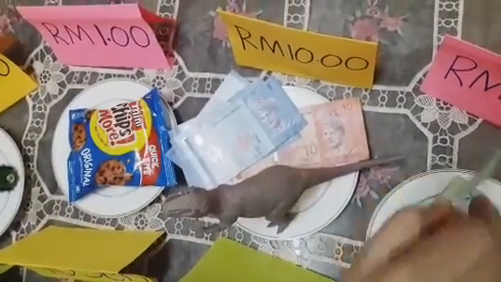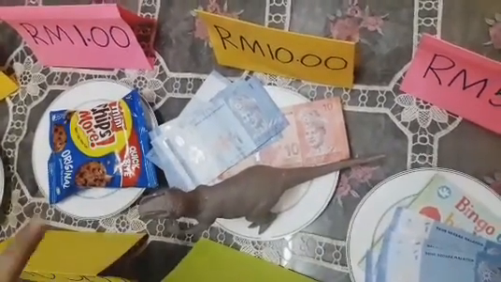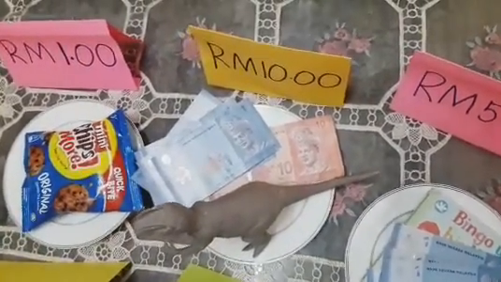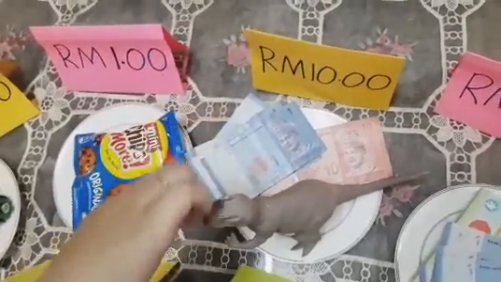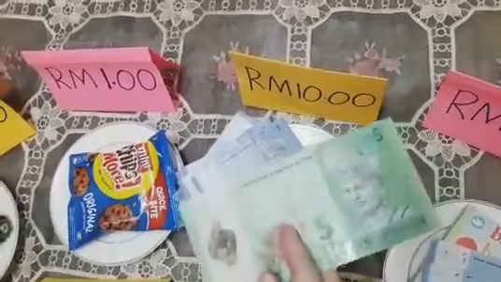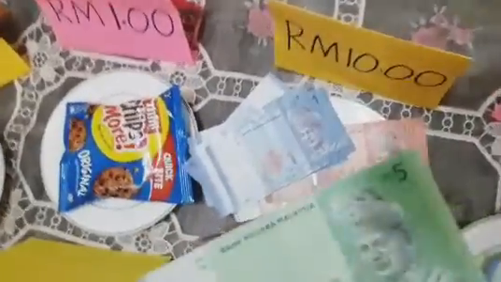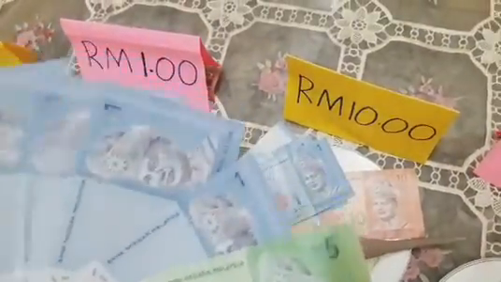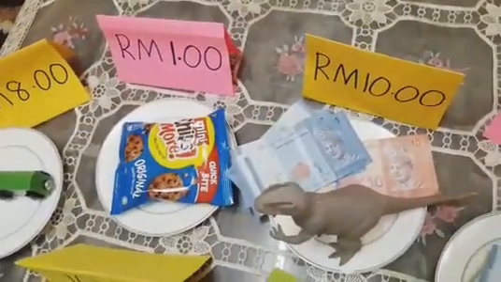Or you didn't have the 1 ringgit here. Not enough 10. Tak cukup 10 keping. Don't worry. If you have the 5 ringgit here, you also can use 5, 6, 7, 8, 9, 10. Also can use. Boleh juga diterima sebab dia sama je amount dia.